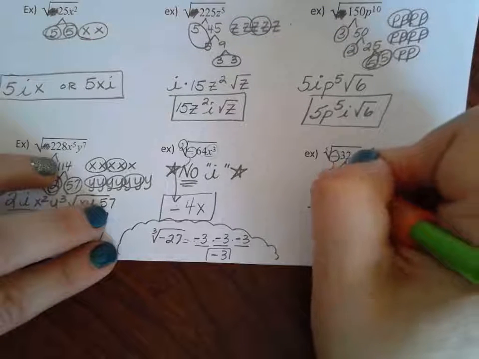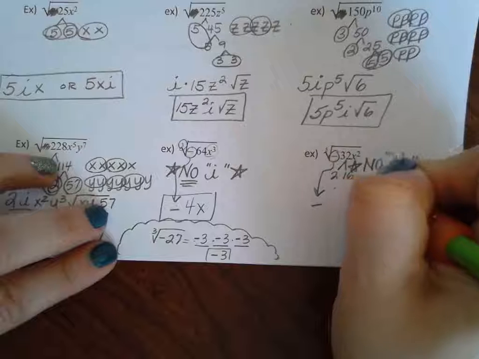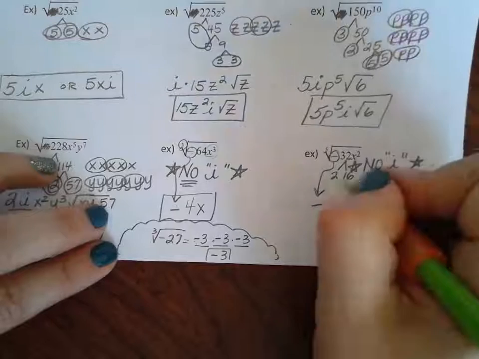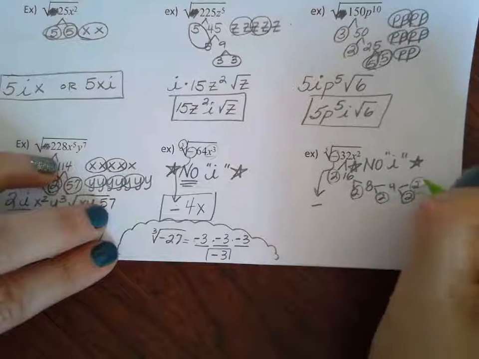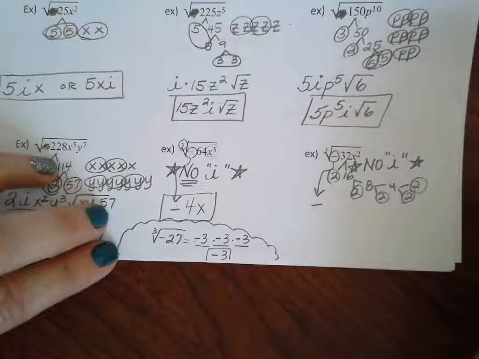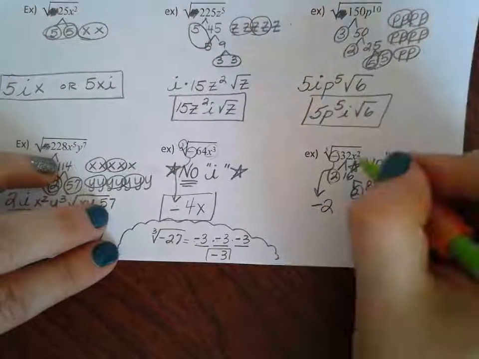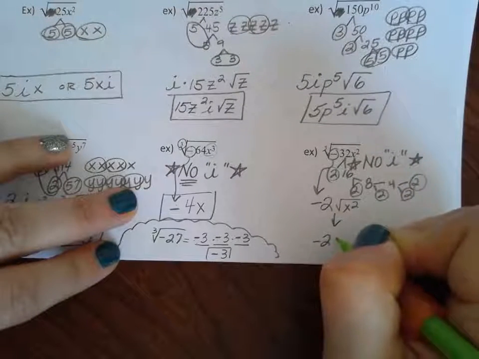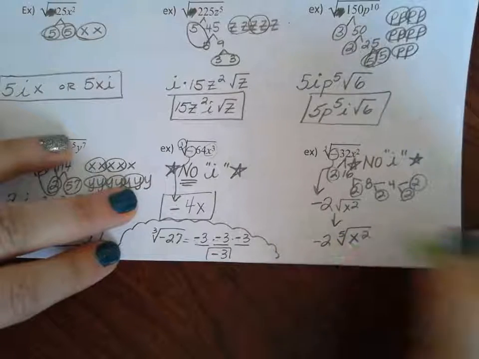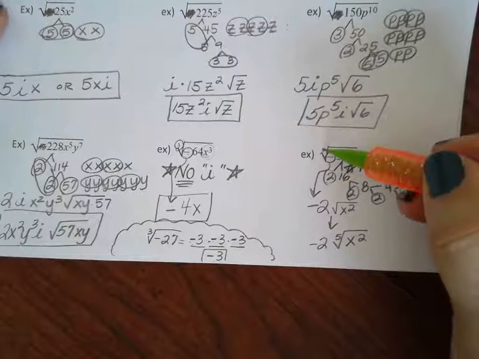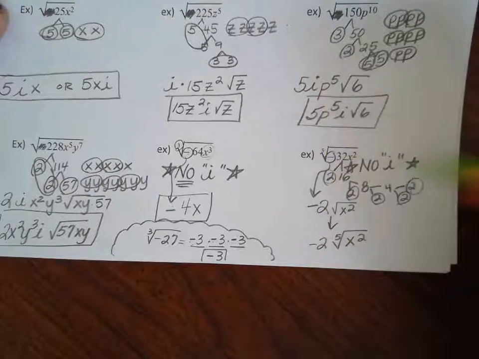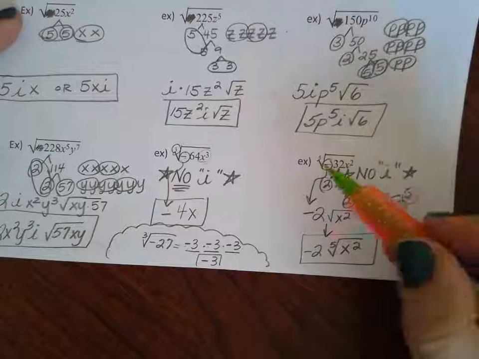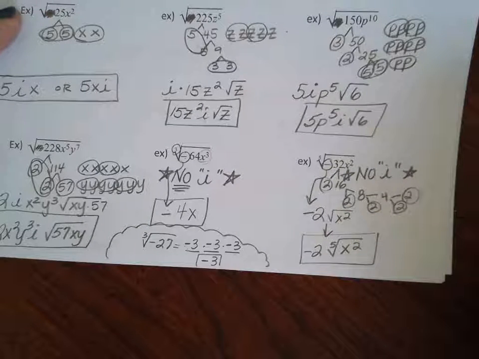For 32, 2 and 16, 2 and 8, 2 and 4, 2 and 2, and we happen to be doing groups of 5, and I have 5 2's, so 1 2 comes out, and then the x squared has to stay underneath. So your answer would be negative 2 5th root of x squared. The 5 also is odd, so you're going to have a negative under the radicand. That's absolutely fine. You'll then have another negative as your answer.